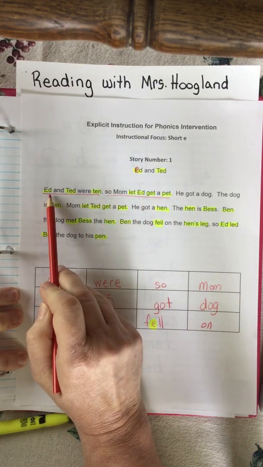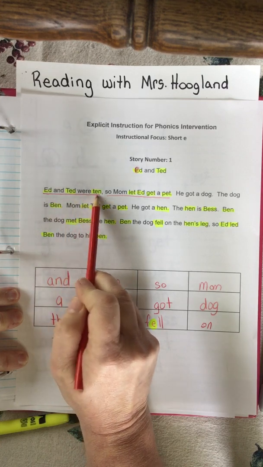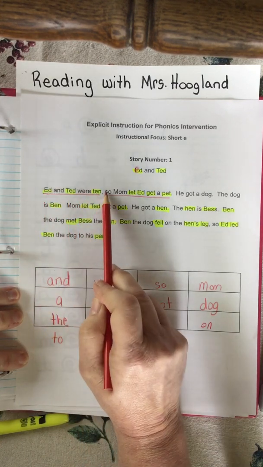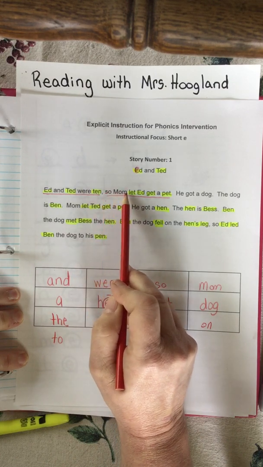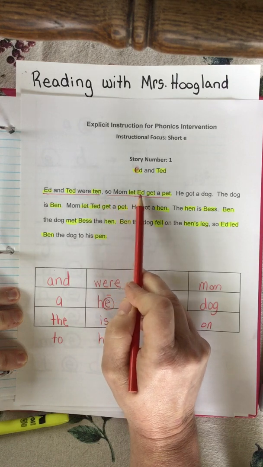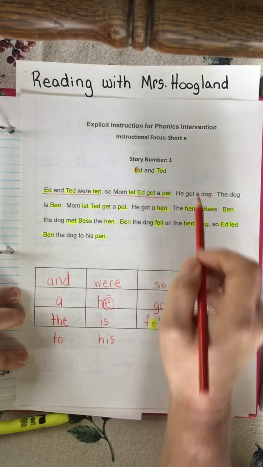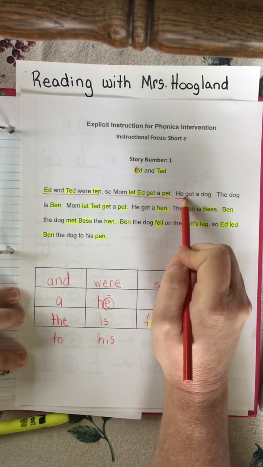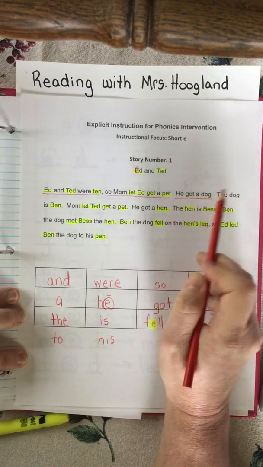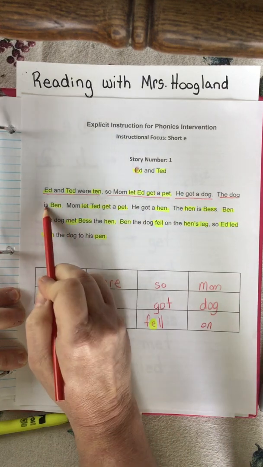All right, say after me. Ed and Ted were ten. So, after me. So Mom let Ed get a pet. After me. He got a dog. Your turn. The dog is Ben.